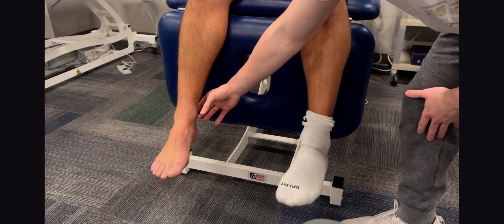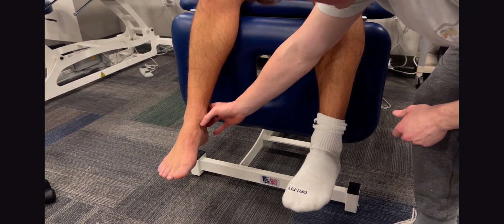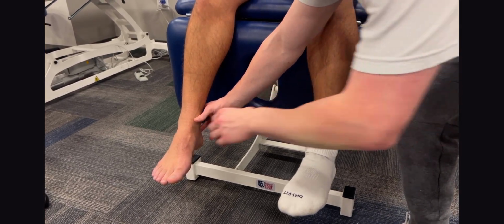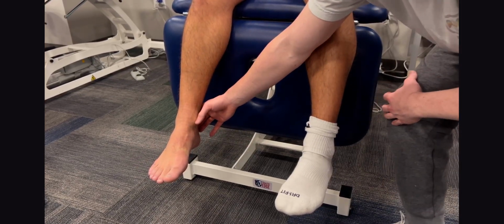All right, so next we're going to palpate the deltoid complex, which is a series of ligaments that come off of the medial malleolus in a fan shape. And what these ligaments help to do is resist eversion of the foot, and also these ligaments insert on the medial talus.